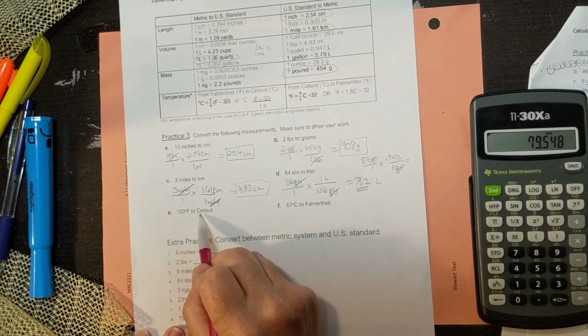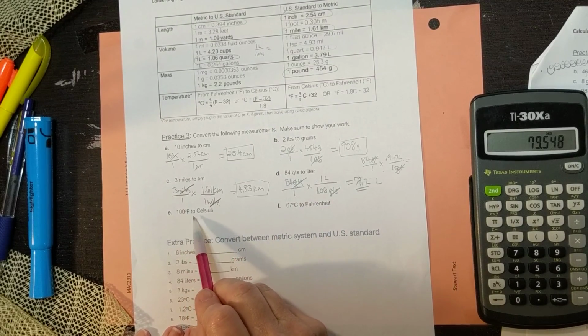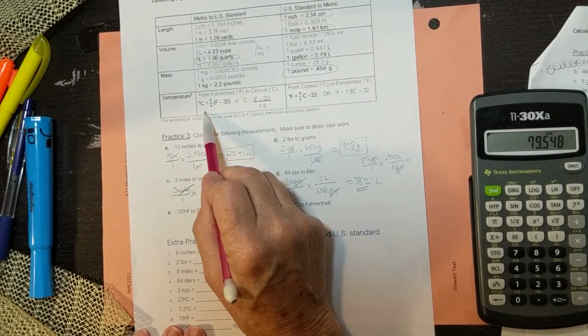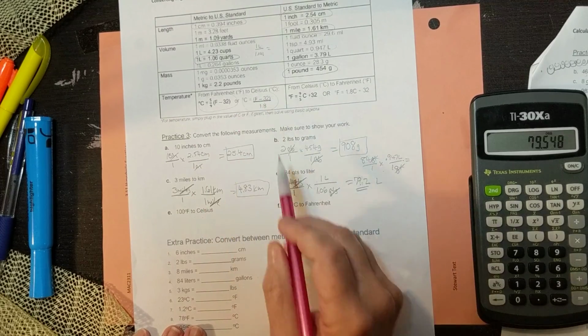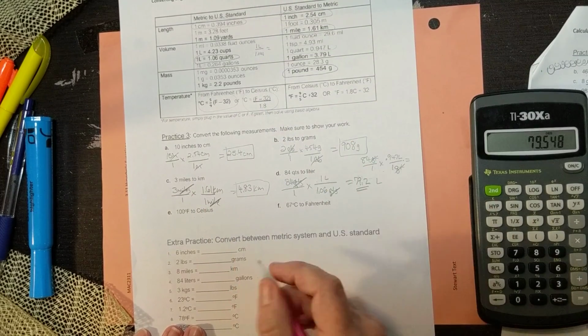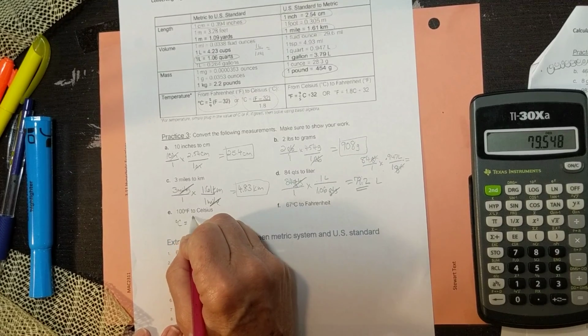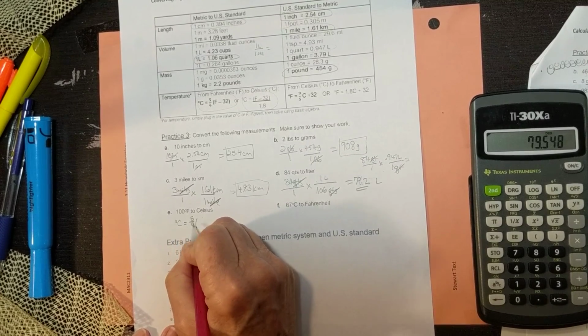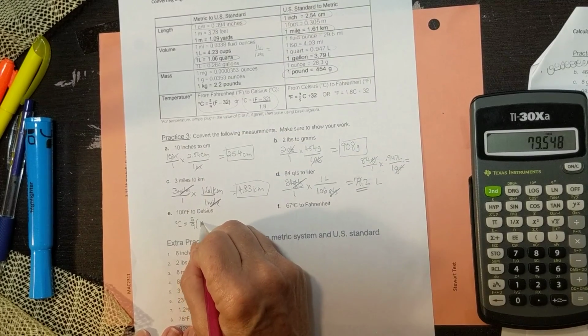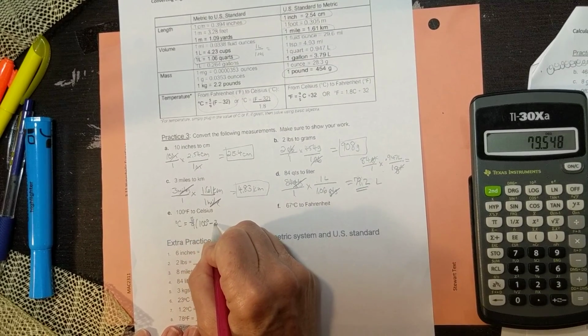100 degrees to Celsius. These are little formulas. If I want to go to Celsius, pick the degree C, either this one or this one. Those are the same formula. So I'll say degree C is equal to 5/9 times the degree F, 100 degrees, minus 32.